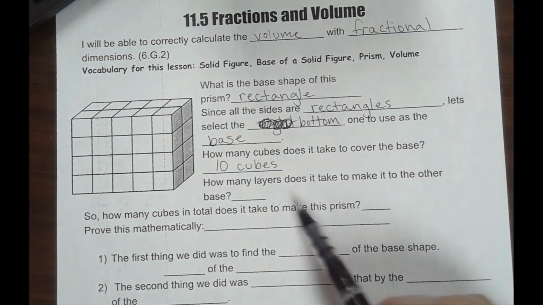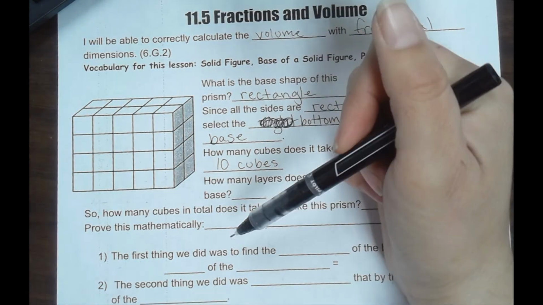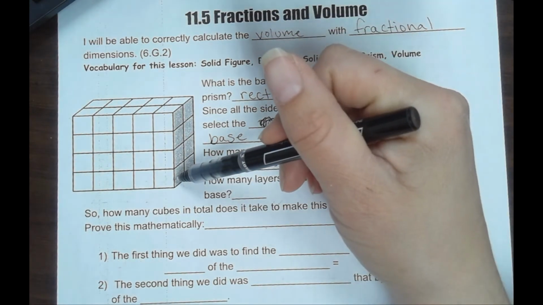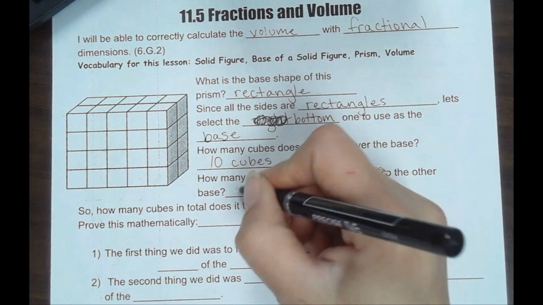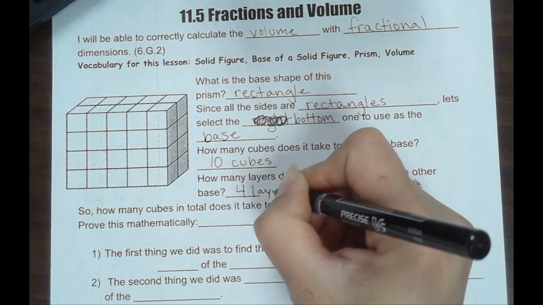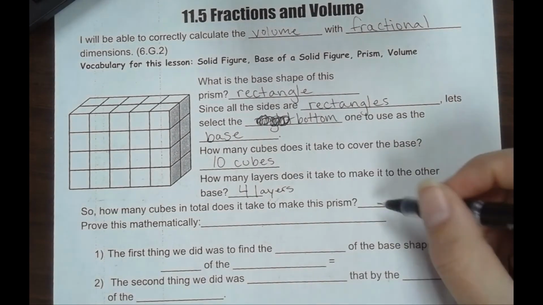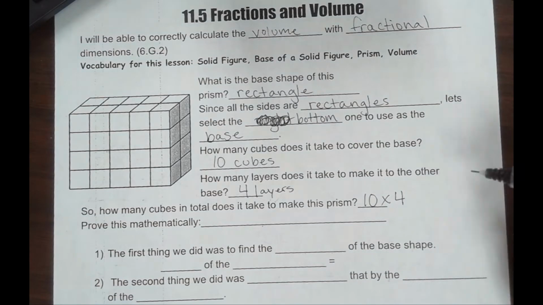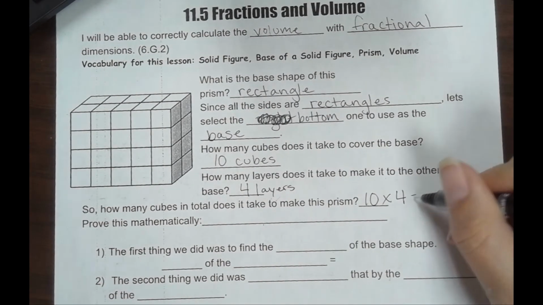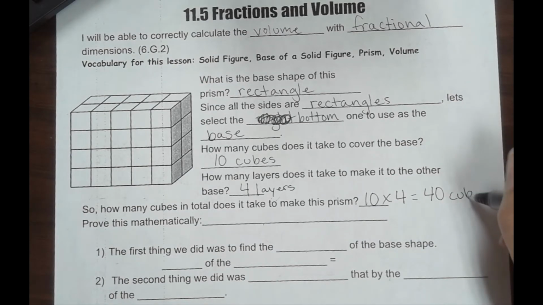Now, how many layers does it take to make it to the other base? Well, if the bottom is my base, that means my other base would be my top. So how many layers to get from here to here? 1, 2, 3, 4 layers tall. So 4 layers. So how many cubes in total does it take to make this prism? So 10 in each group times 4 groups would mean a total of 40 cubes.